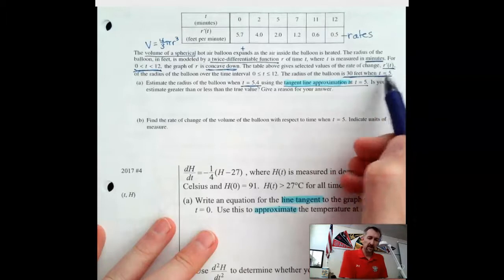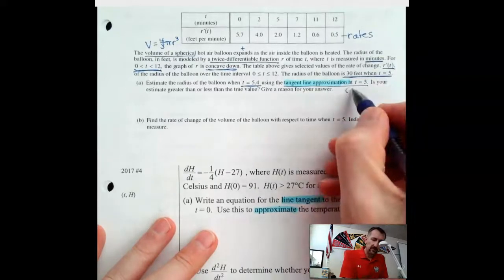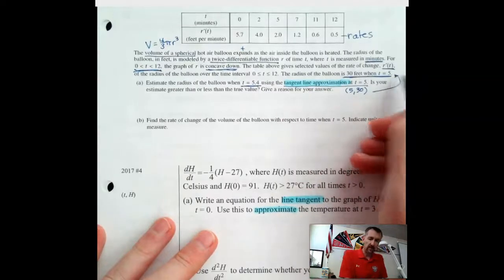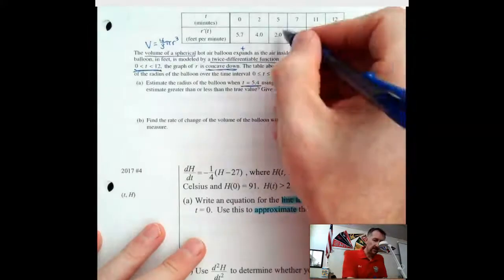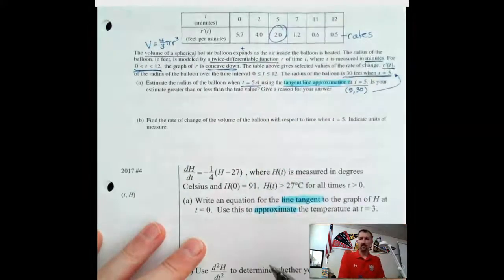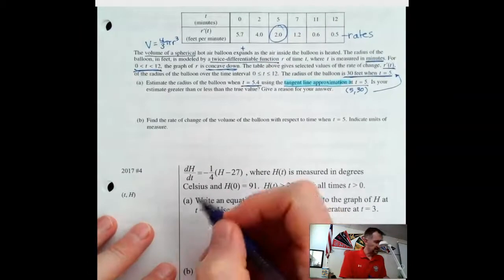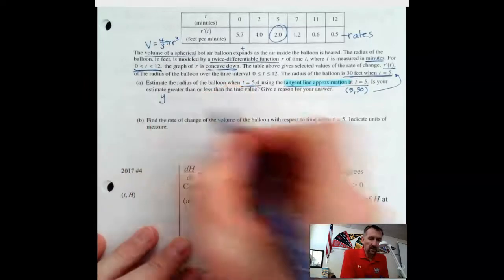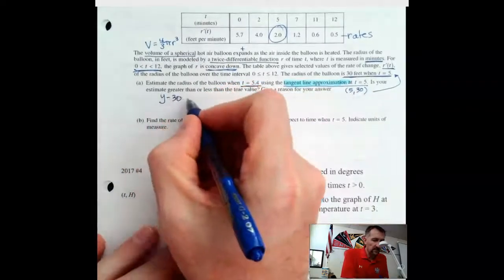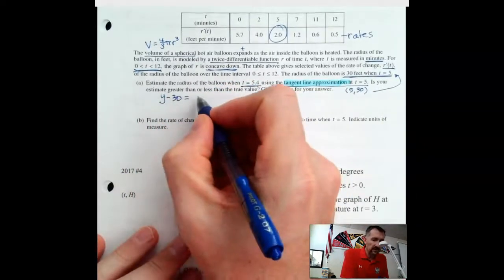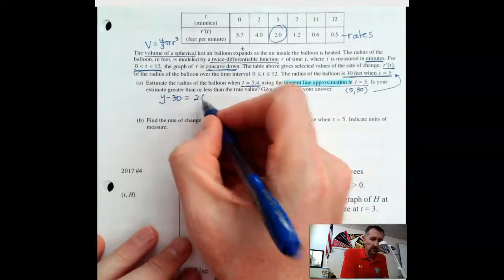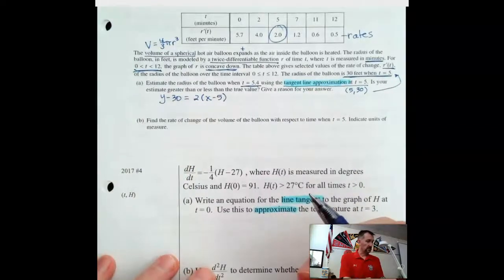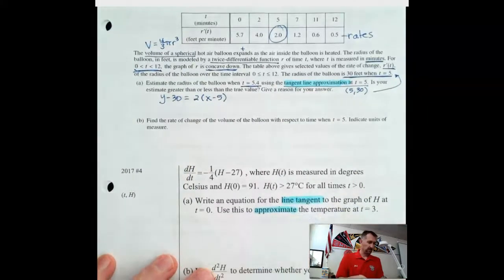So right here we have 5, 30. That's a point on there. Now we also have the derivative at 5, which is 2. So that's going to be our tangent line. So if we have y minus y, so we're going to have y minus 30 equals, then the slope, which is 2, and then x minus 5. Okay? So that's probably worth a point.